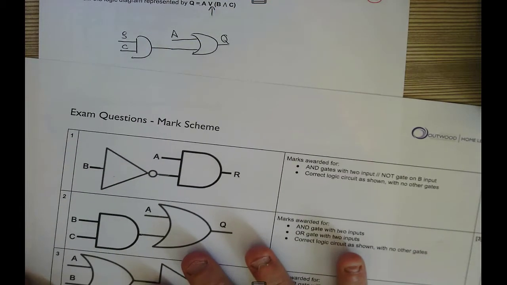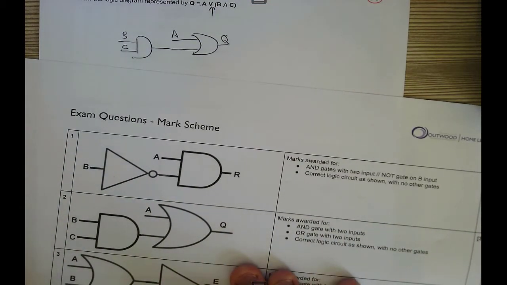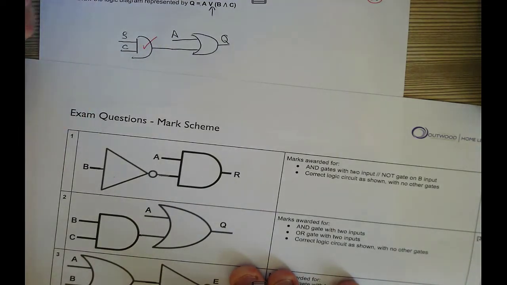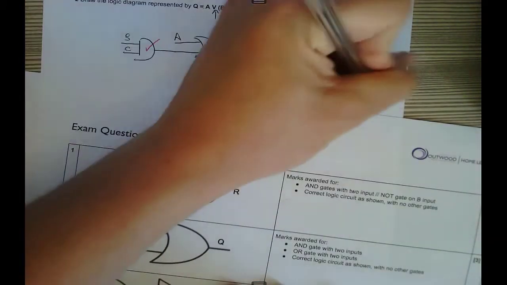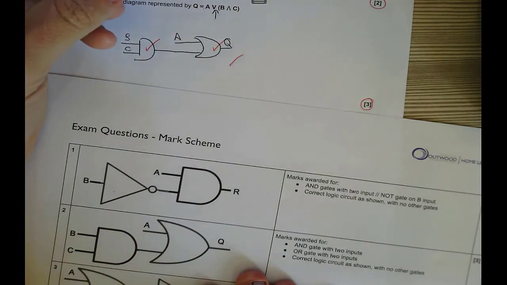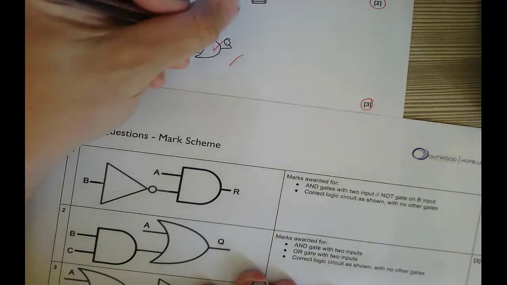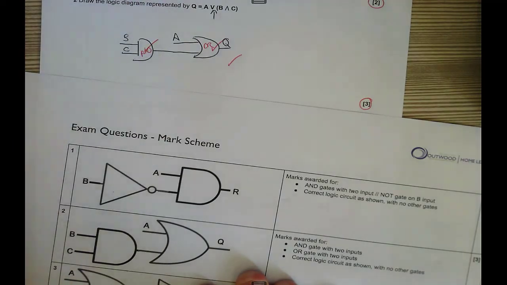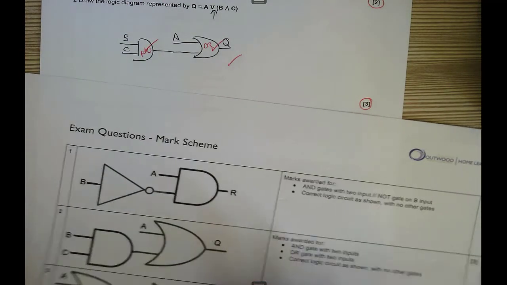Okay, next one then. So 3 marks available here. I've got an AND gate with 2 inputs, an OR gate with 2 inputs, and then the correct diagram for a 3rd mark. Now it is probably worth noting that, because some of these gates aren't easy to draw, I should have written the name of the gate inside, just so the examiner can't get it wrong as to what gate you're trying to draw.